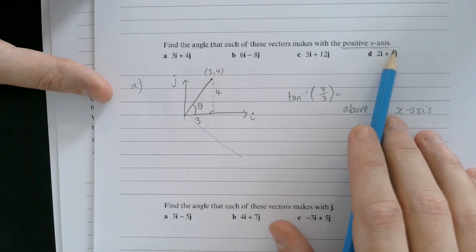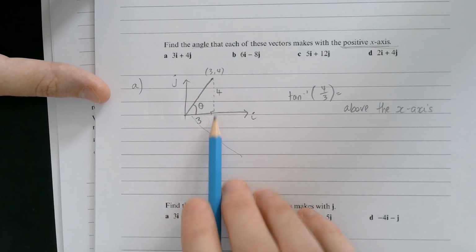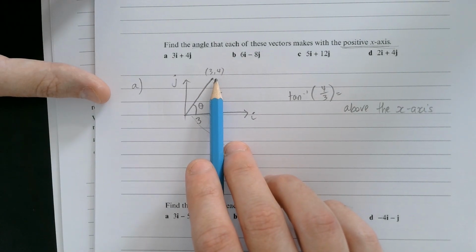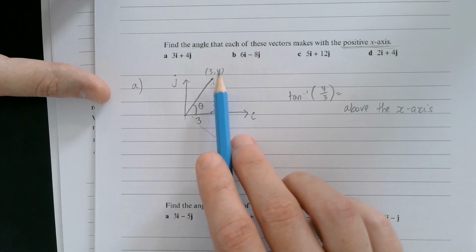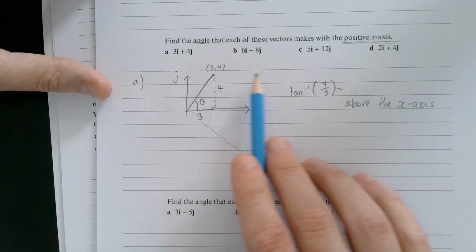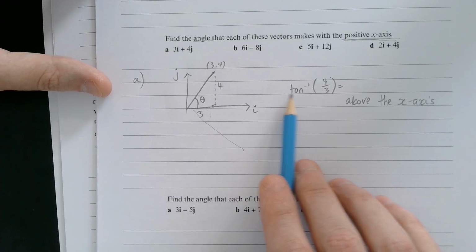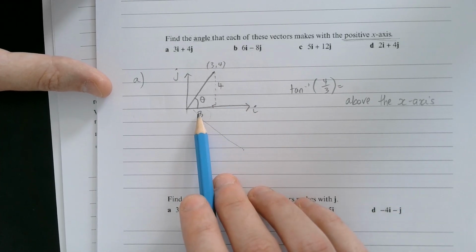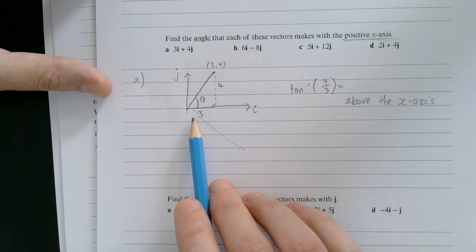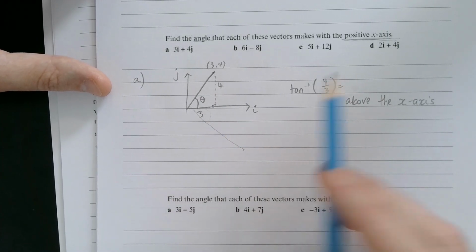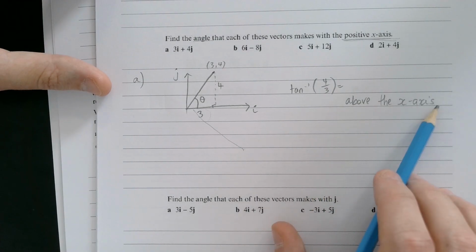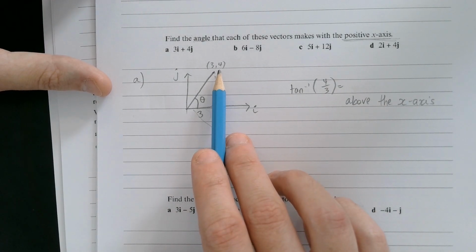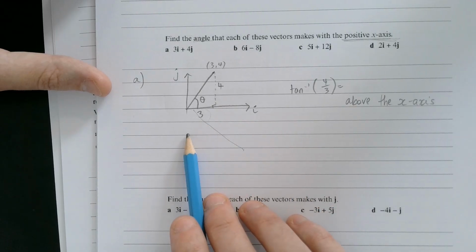Finding angles, I would definitely recommend using just a little picture so you can see the right angled triangle in all its glory, and then almost always you're just going to use inverse tan because you're going to get these two numbers. So that's the opposite and the adjacent, so tan. What I was saying is I would write above the x-axis if it's in this section, and then below the x-axis if it's here.